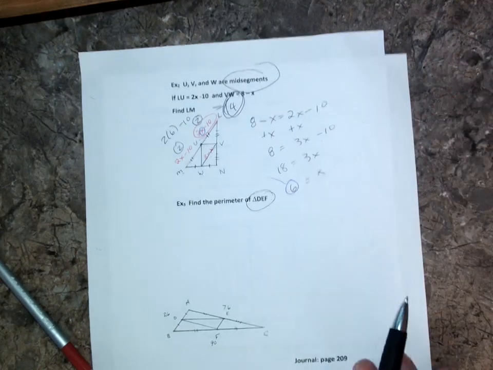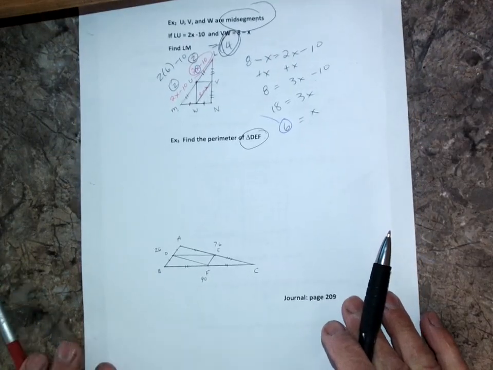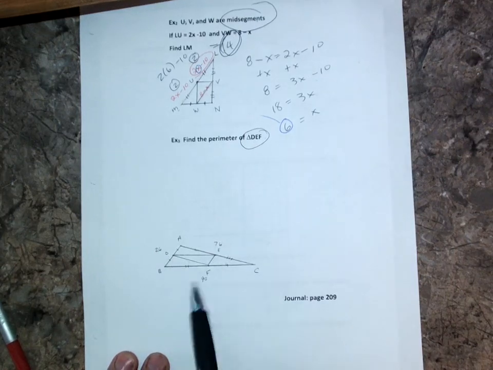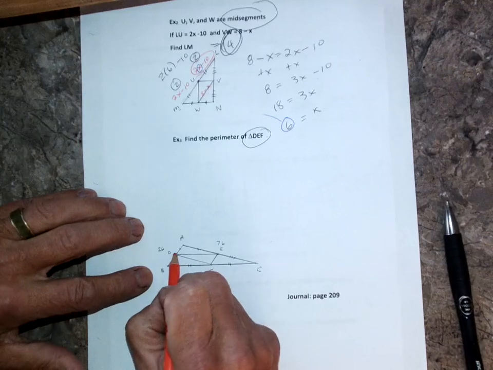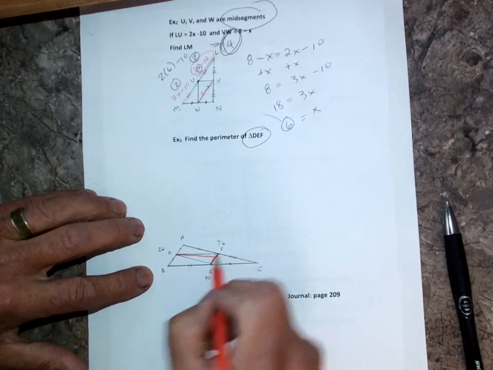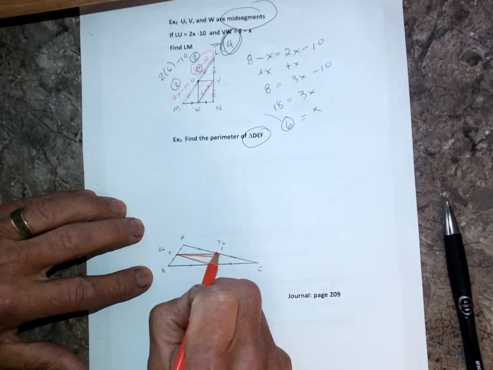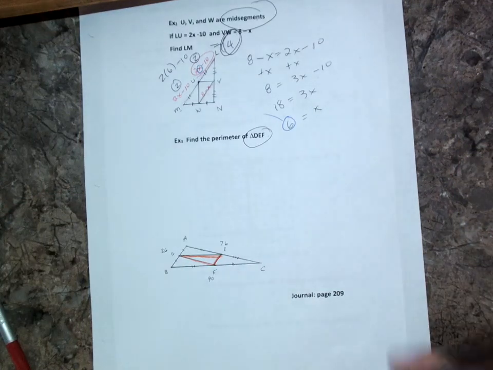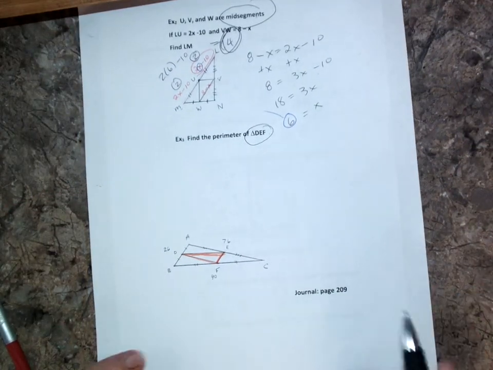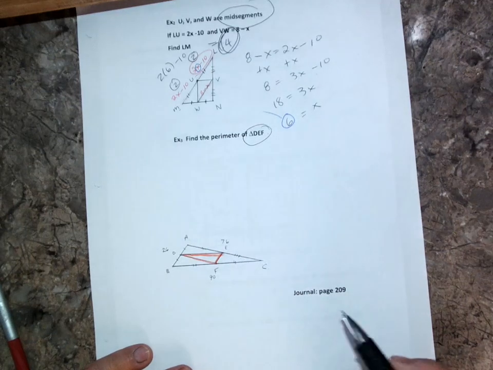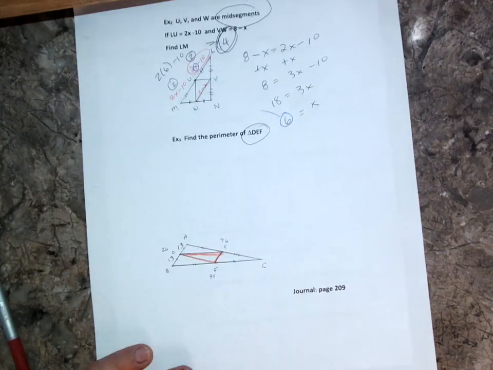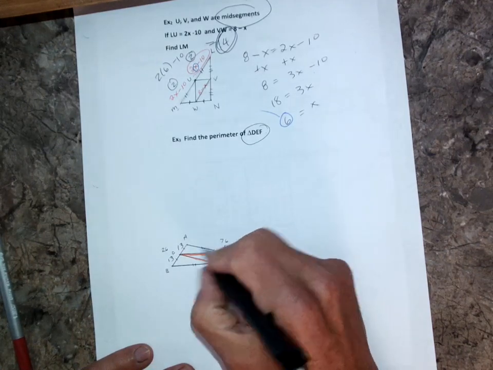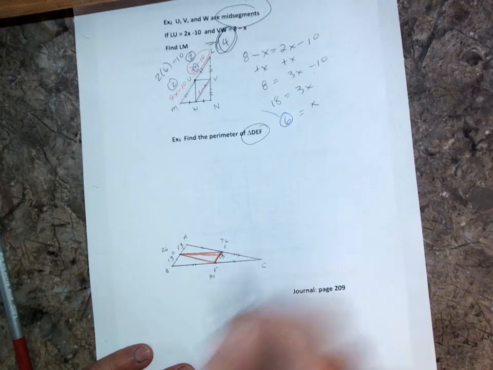Okay, example 3. Let's find the perimeter of DEF. Again, I like to color coordinate things so I know what I'm looking for. Color really helps me a lot. So this is what I'm looking for, this perimeter here. So I need to find each side. Alright, I can do this. If the whole length here is 26, then this side here is 13 and 13, which means this side here is half of 26, which makes it 13.